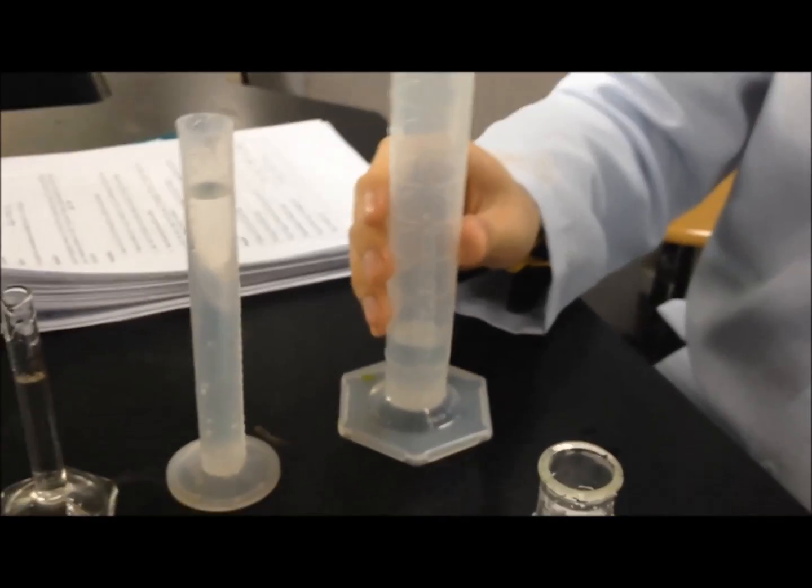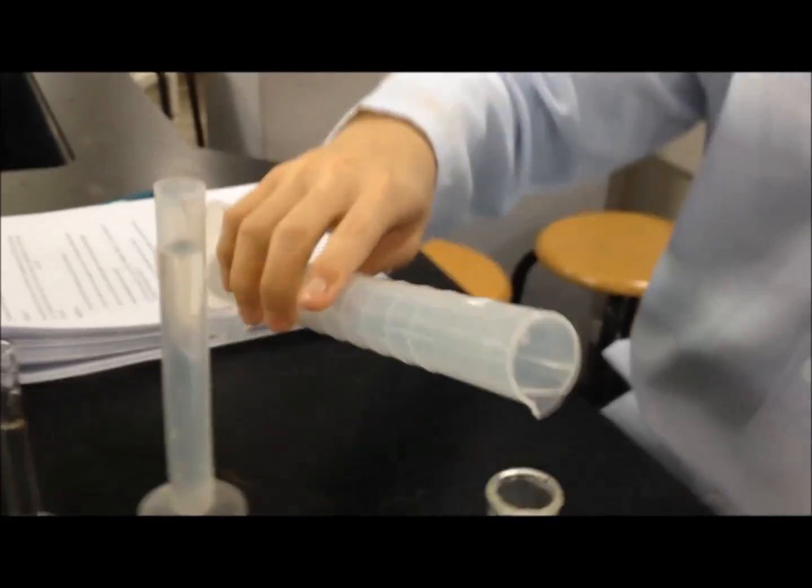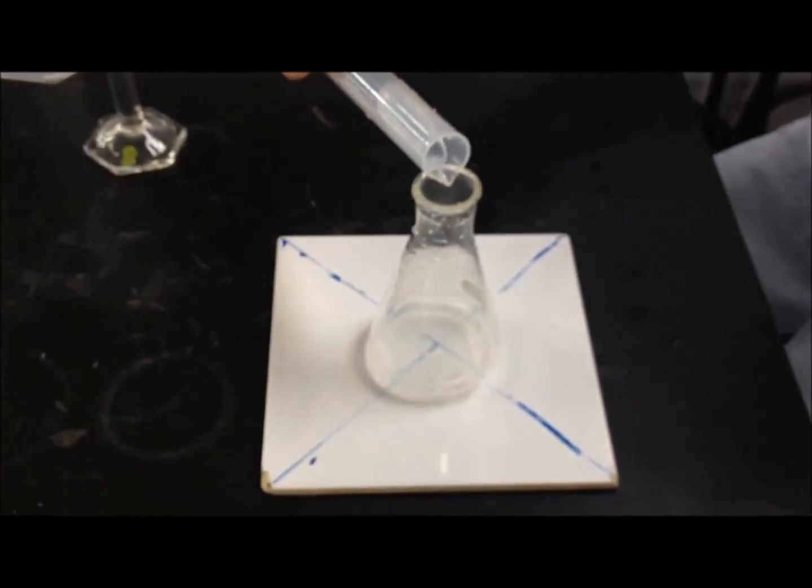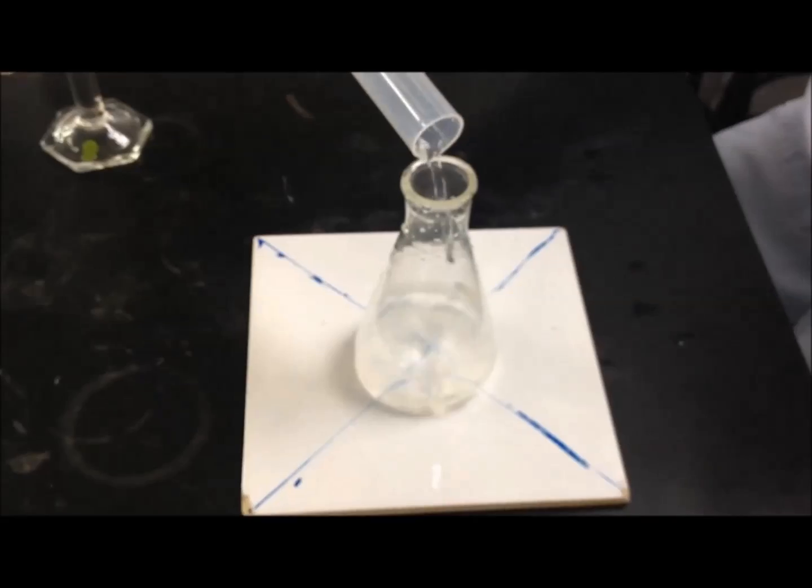And then what happens next is the volume of sodium thiosulfate is further reduced to 15 ml. And the volume of distilled water is now 30 ml. The volume of hydrochloric acid remains the same, which is 5 ml.